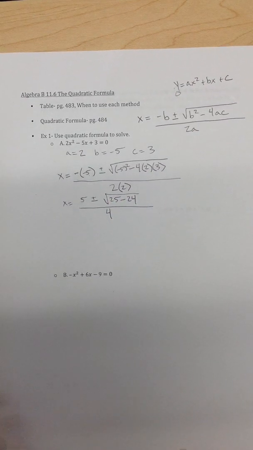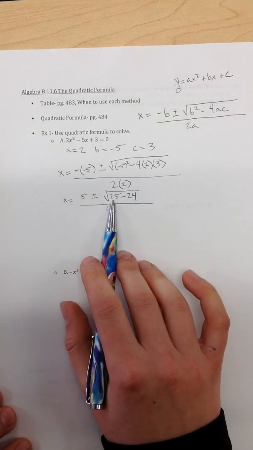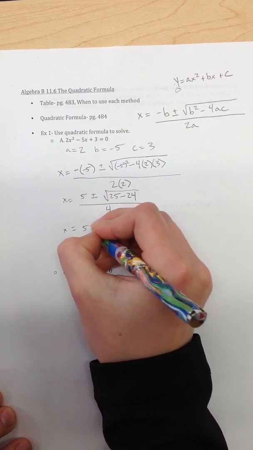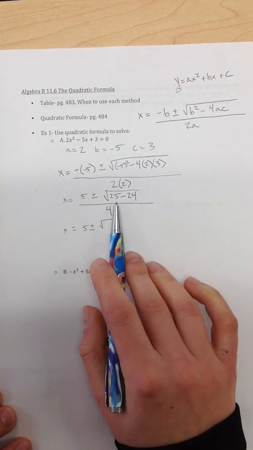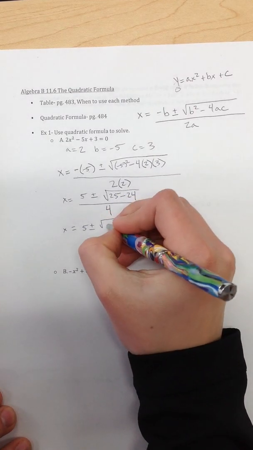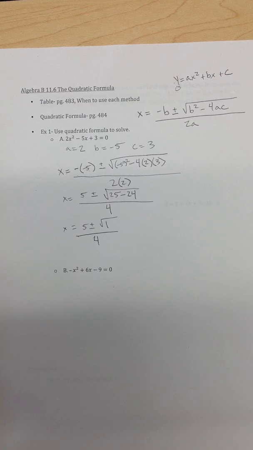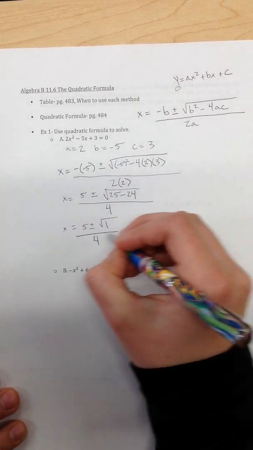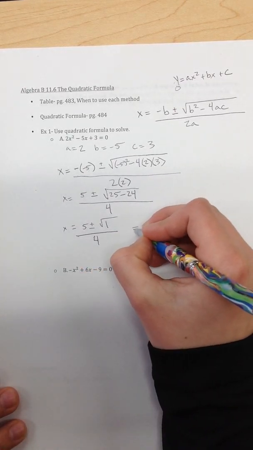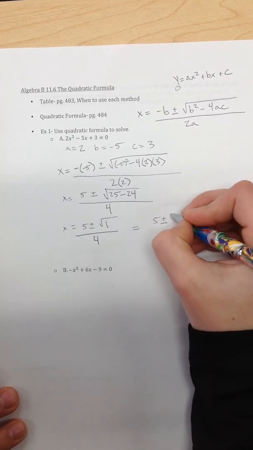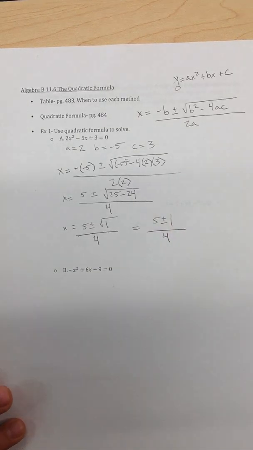Okay, so I can do a little bit more simplifying here because I can take 25 minus 24, so I'm going to go x equals 5 plus or minus square root now, and if I do 25 minus 24, I get 1. So now I've got square root of 1, and then all that stuff's over 4. Now if I take a square root of 1, that's going to come out nice to be 1. So when I rewrite this out here, I'll do it off to the side here. 5 plus or minus, when I do the square root of 1, it is 1 over 4.